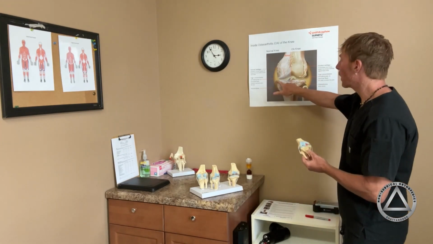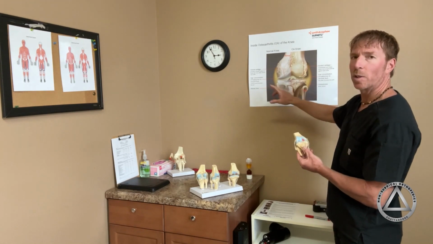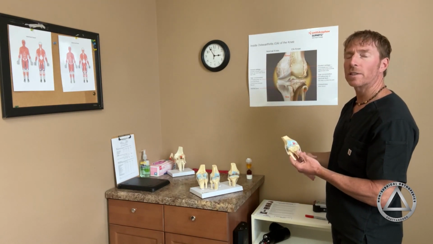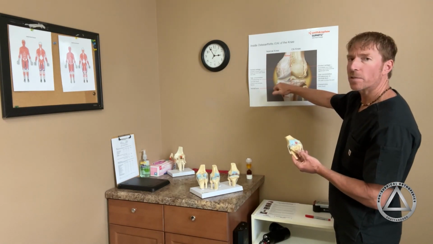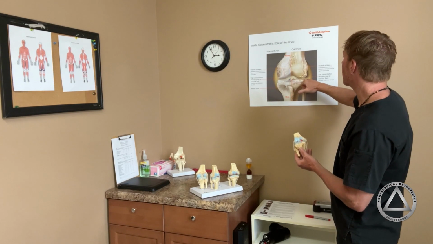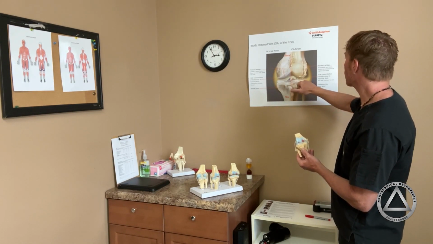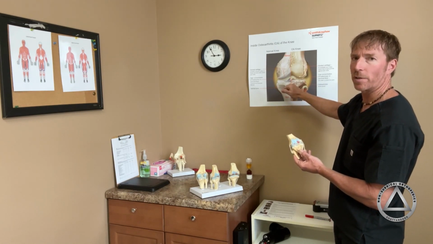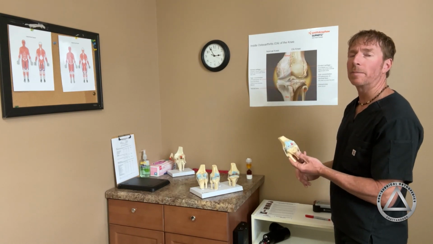So if you look here, we got a healthy dose of synovial fluid. That's the lubricant that keeps the cartilage from rubbing together. It's like motor oil. It keeps the knee lubricated. And what happens is when that hyaluronic acid wears out, the cartilage starts to erode and you start to get bony changes, osteophytes, and that's when you start to feel a lot of knee pain. You're told you need total knee replacement.